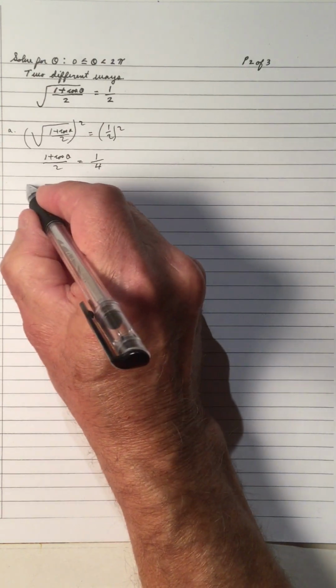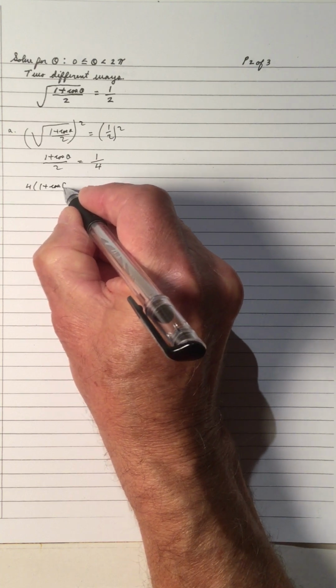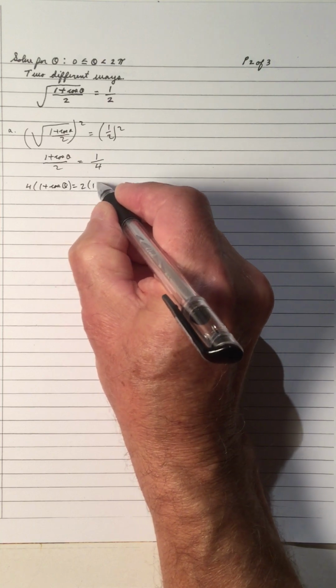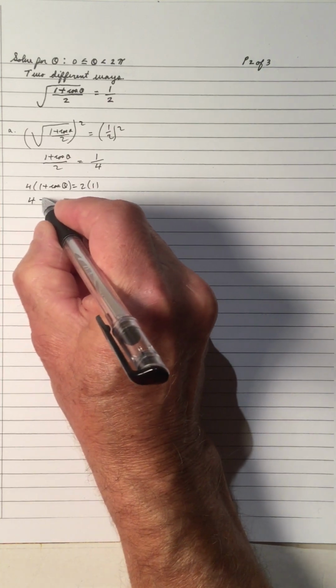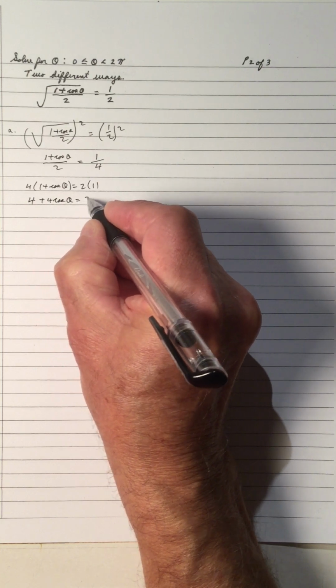So we cross multiply, we get 4 times 1 plus cos theta equals 2 times 1. So that's 4 plus 4 cos theta equals 2.